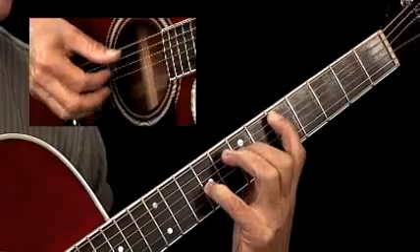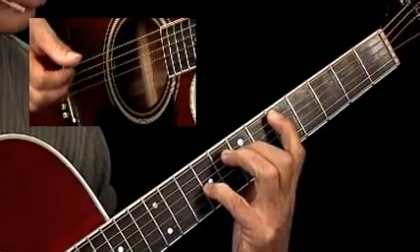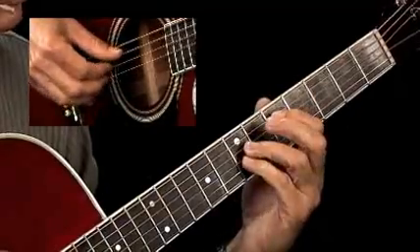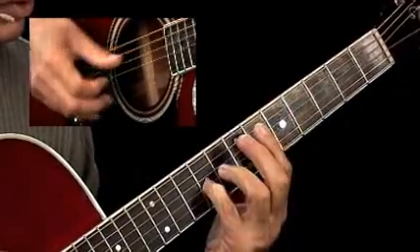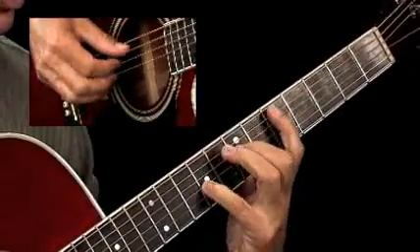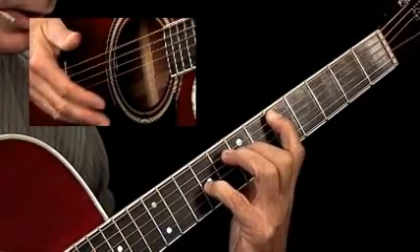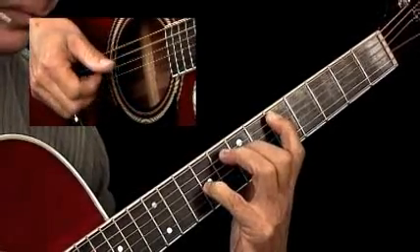Here we have a D6-9 with no 3. Now that is no different really than our previous version where we had just root fifth root, because you're raising this root up to the 9, you already had it, the first string open. So nothing's changed there. Ionian, Lydian, mixed Lydian and overtone.